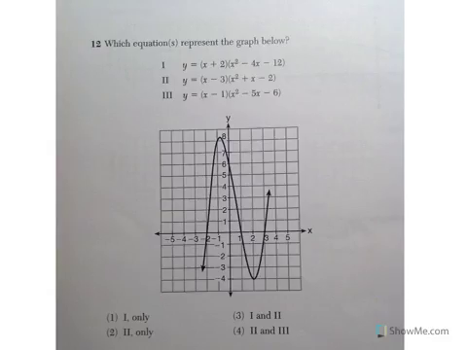Number 12, which equations represent the graph below? Choice 1, 2, 3. What I could do is type all 3 of these into my graphing calculator, and I think that would take some time. So what I'm going to do instead is find the roots, or the zeros, of the function. With number 1, I know that one of my roots is going to be x equals negative 2, because when I set x plus 2 equal to 0, I can solve and get negative 2.